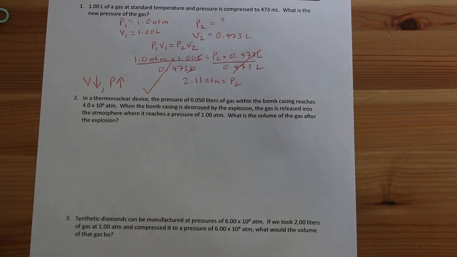Okay, so that's pretty much it for Boyle's Law and what you need to be aware of. I might post another video going through some more examples, but that's pretty much it. You just need to remember volume and pressure are inversely proportional, so as one goes up, the other goes down. And you need to remember the formula P1V1 equals P2V2. And remember, the units always have to be the same. And that's pretty much it.